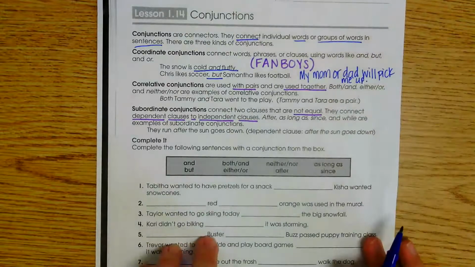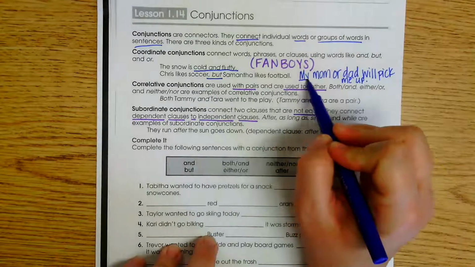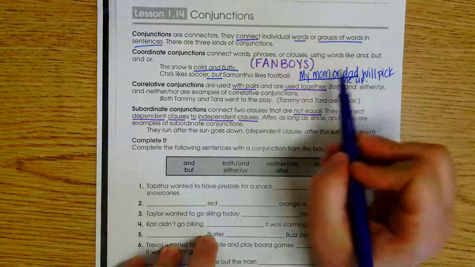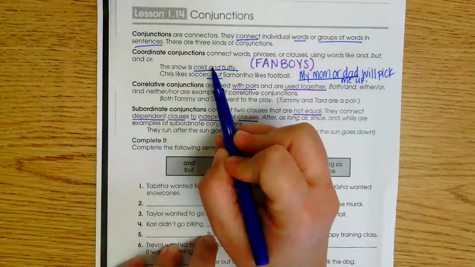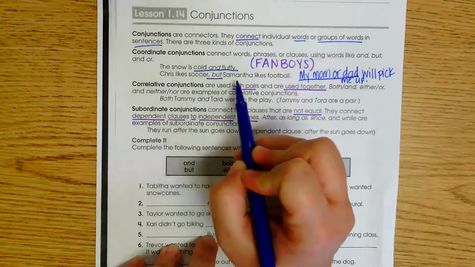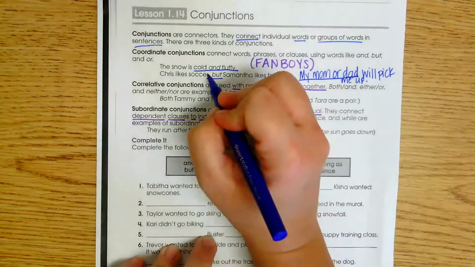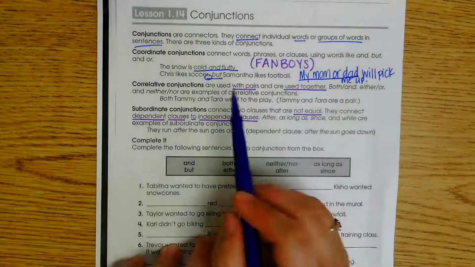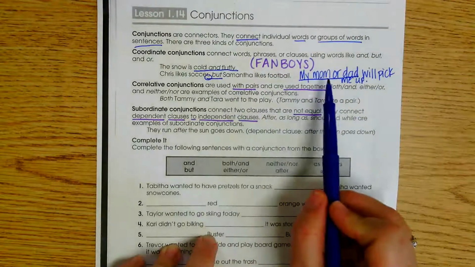Now, this is what we call a compound subject because the sentence is about more than one person. Now, the biggest difference between compound subjects, compound predicates, and a compound sentence is that when you are writing a compound sentence with a coordinating conjunction, you've got to make sure you include that comma in front of the conjunction. But you don't need a comma when it's a compound subject or a compound predicate.